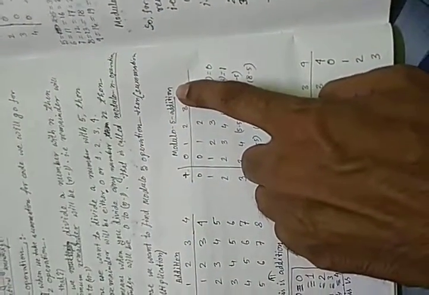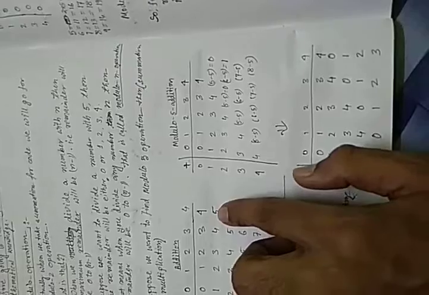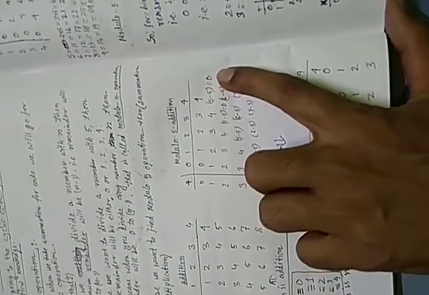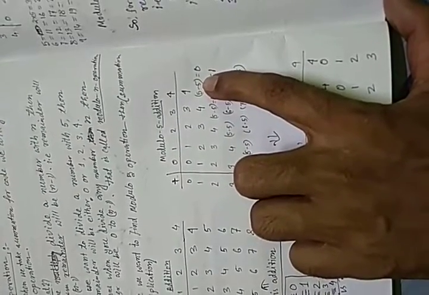But when we go for the modulo 5 addition, at that time you will see 0 plus 0 is 0, 0 plus 1 is 1, that is simple. But when this addition goes to 1 and 4, the actual addition will be 5, but in modulo addition that will be 0. That means you have to subtract 5 from that number.